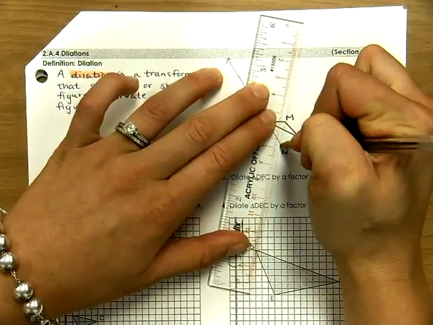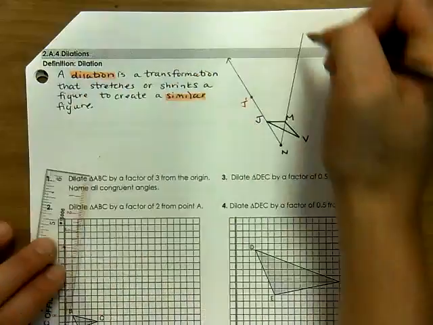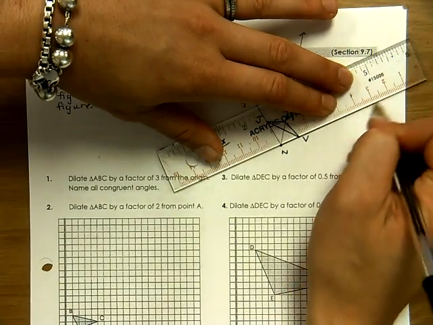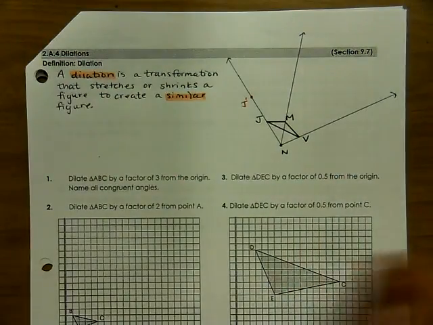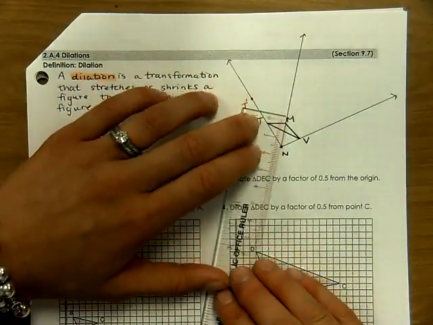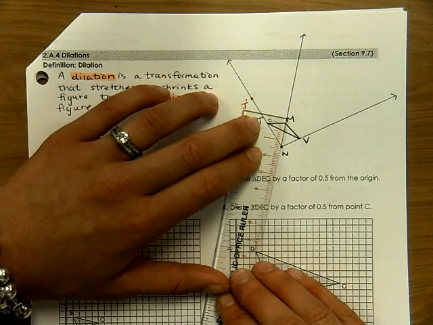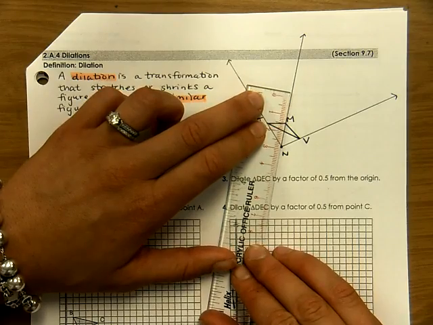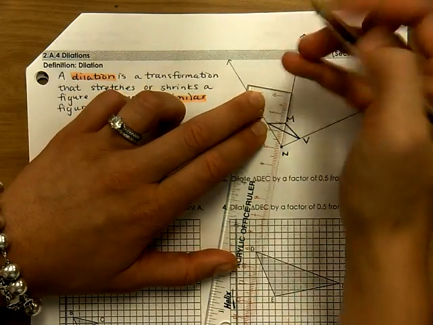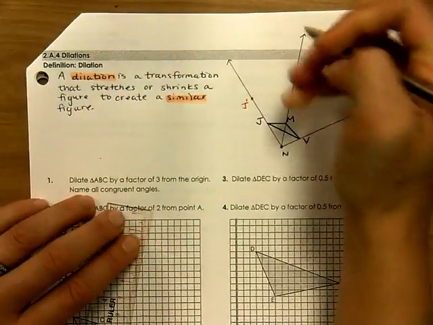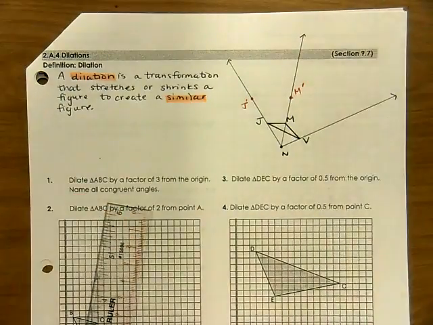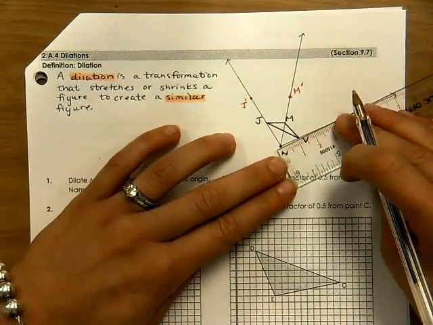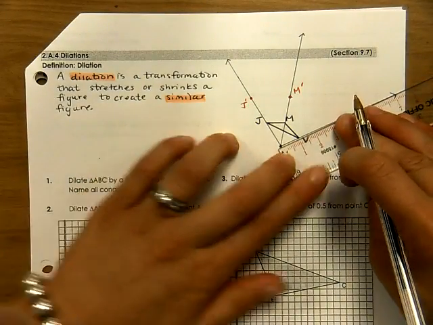If I draw in ray NM and ray NV, this distance right here was originally 1.4. It's now going to become 2.8, and this is where M prime is. And this distance right here, if we measure it, was originally exactly 1 centimeter.